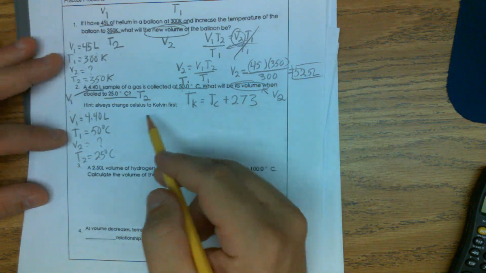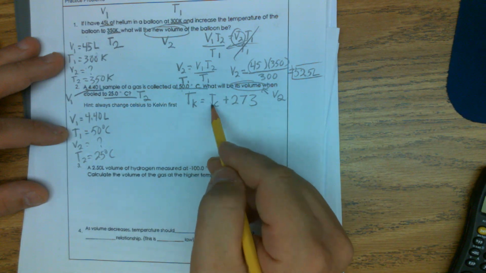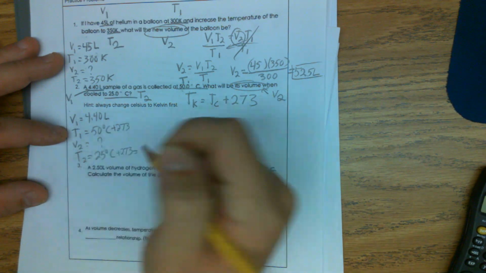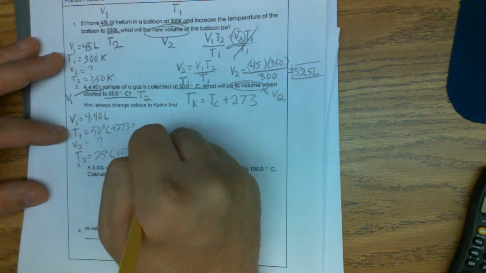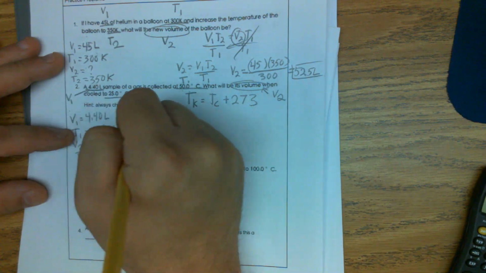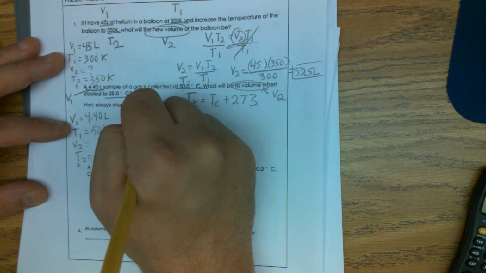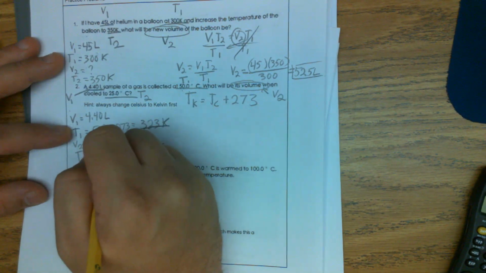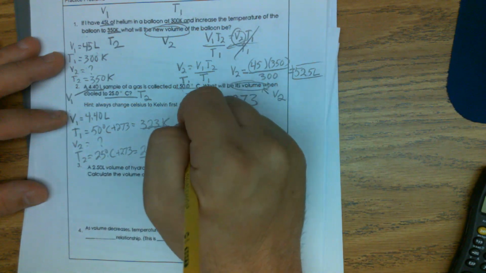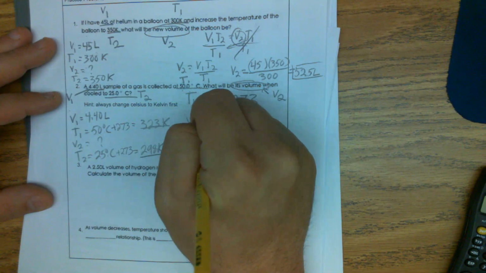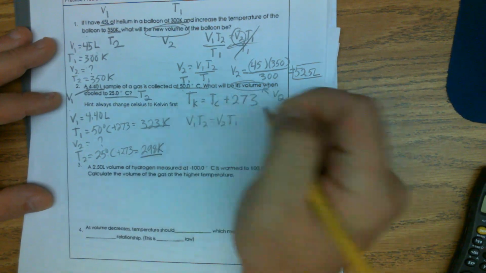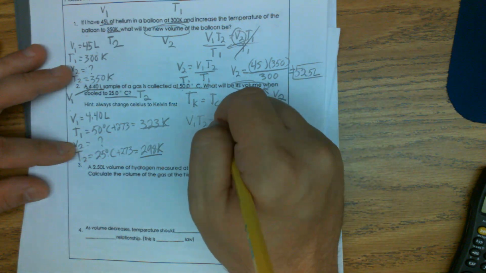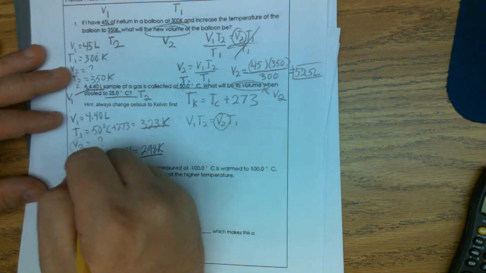So for us to solve this, we want to find Kelvin. We're going to add 273 to Celsius. So if we add 273 to both of these, this is going to give us Kelvin. So we'll get 298 Kelvin here, and then we're going to get 323 Kelvin here. So these are the numbers that we're using. We're not going to use Celsius, we're going to use Kelvin. All right, so let's put it into our equation. We have V1 T2 equals V2 T1. We're going to solve for V2.